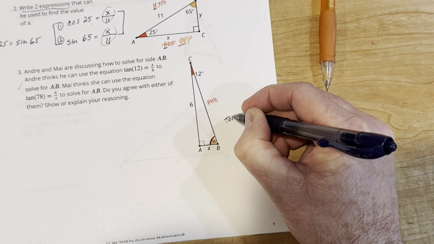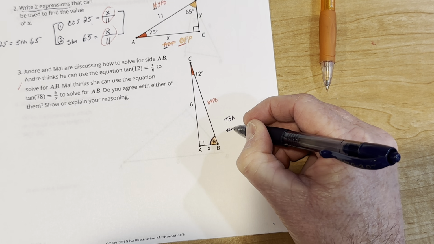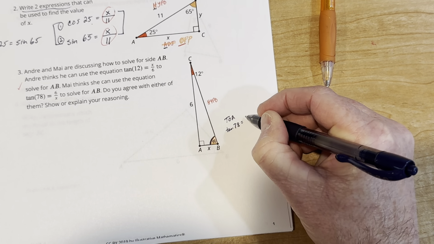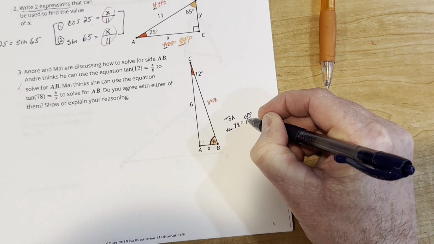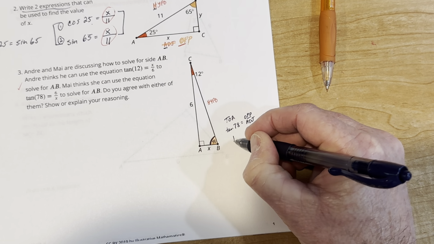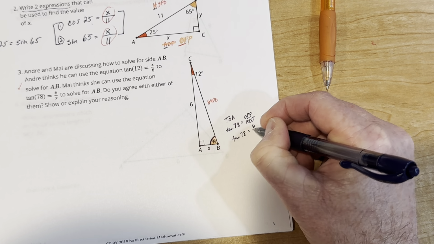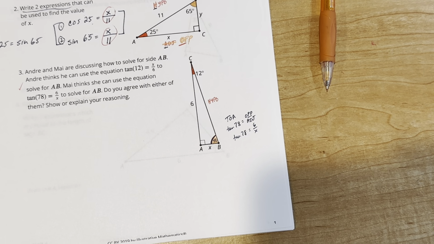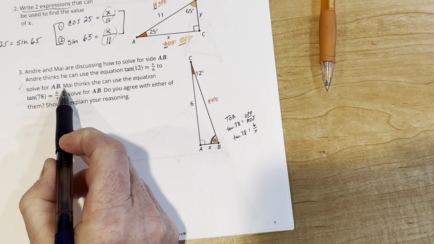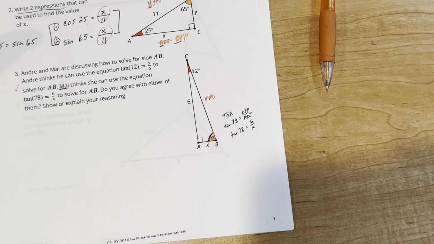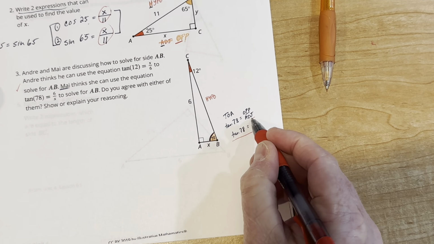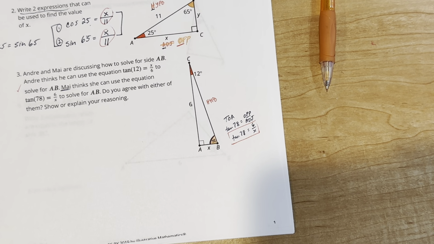TOA, tan 78 would equal opposite over adjacent. So tan 78 would equal 6 over x. That's what Mai's using. She can use tan 78 equals 6 over x, which we just showed.